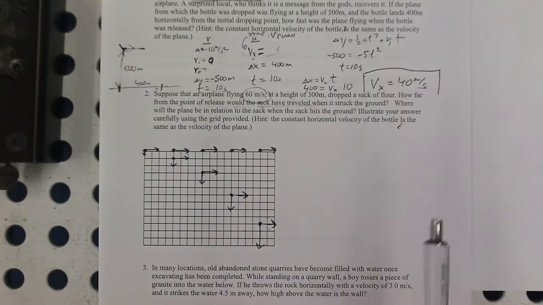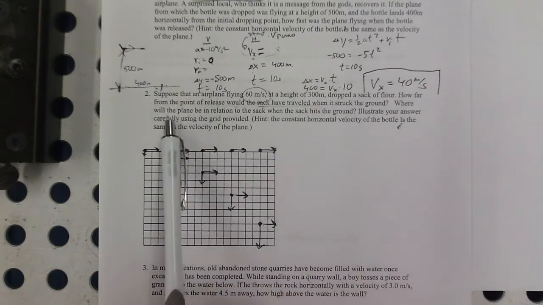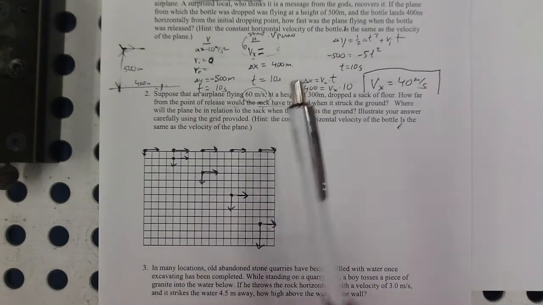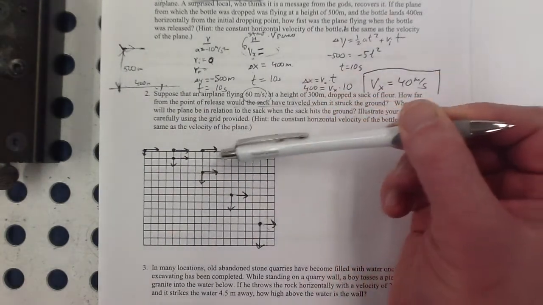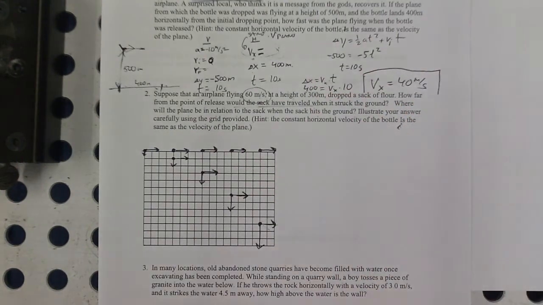So to answer this question, where will the plane be in relation to the sack of flour, the plane is always directly above it. And if you've ever seen old footage of American bomber planes, I guess any bomber plane, I think all the ones that I've seen probably are American planes, but gravity works the same regardless of what country you happen to be flying for.